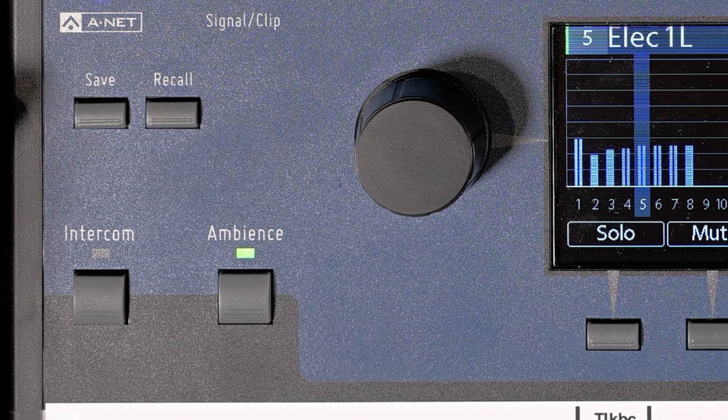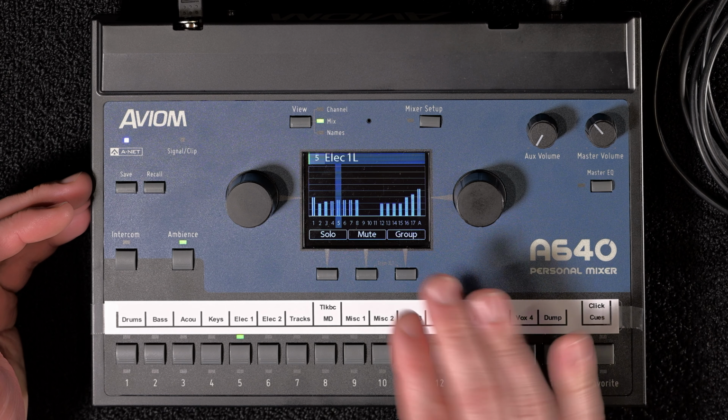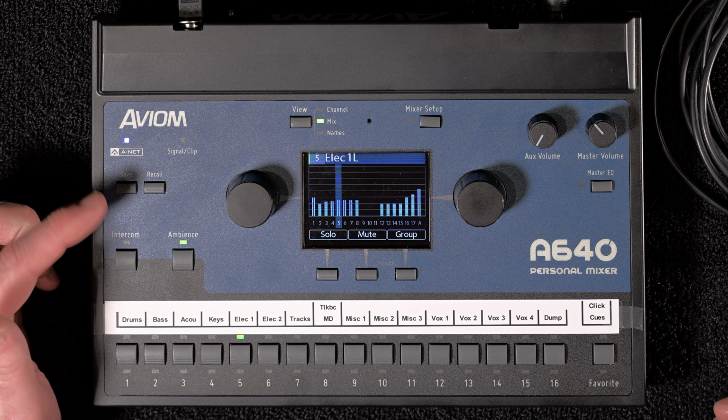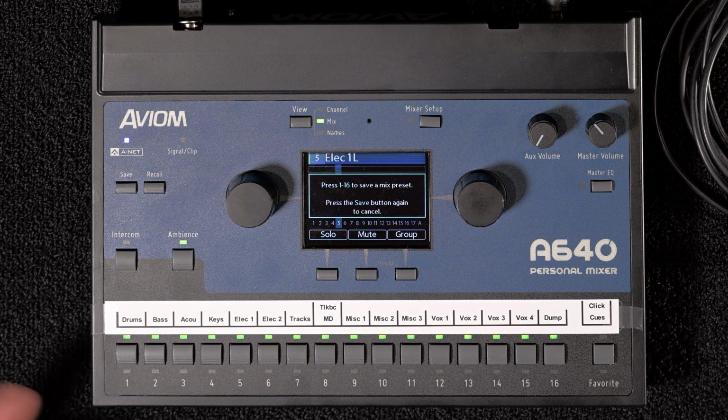Continuing up the unit, we have a save and recall button. These are to save your mix preset to any of these channels across the bottom. To do that, you simply push save. You'll see all of these 16 buttons begin to blink, and you select one.